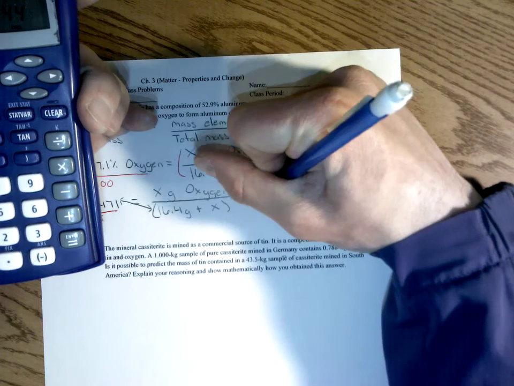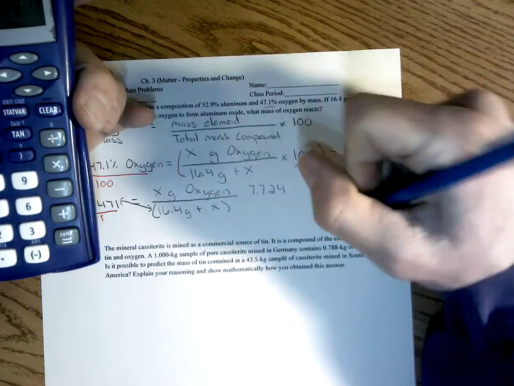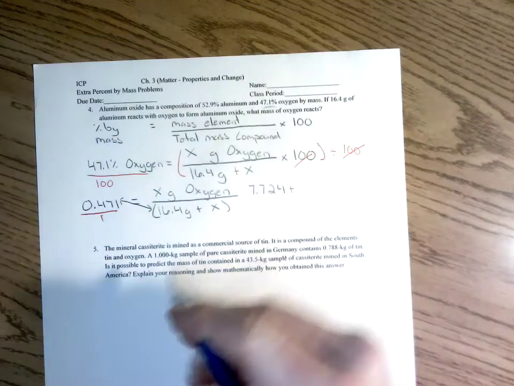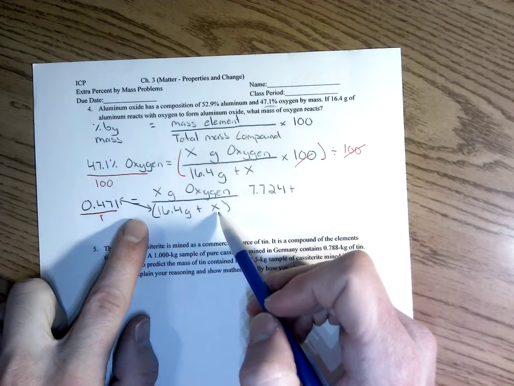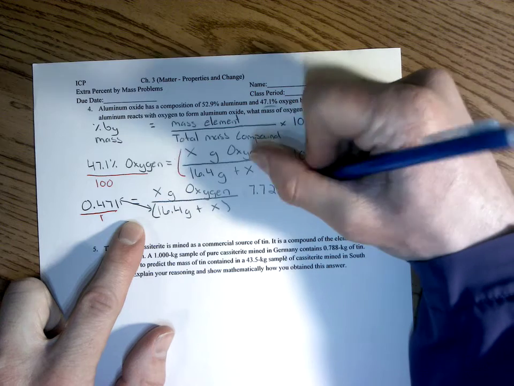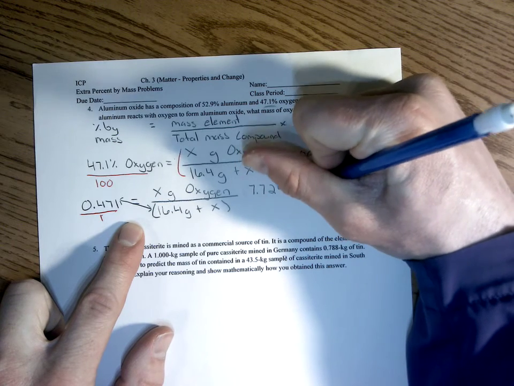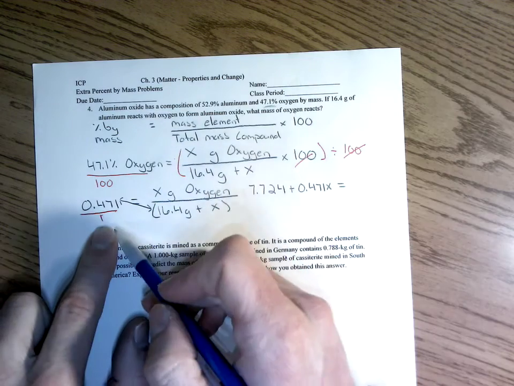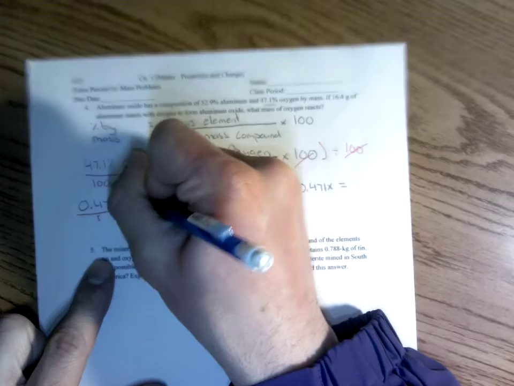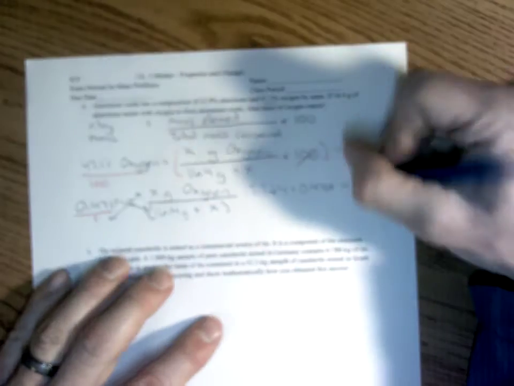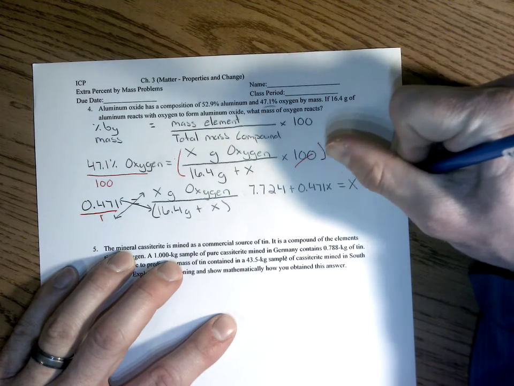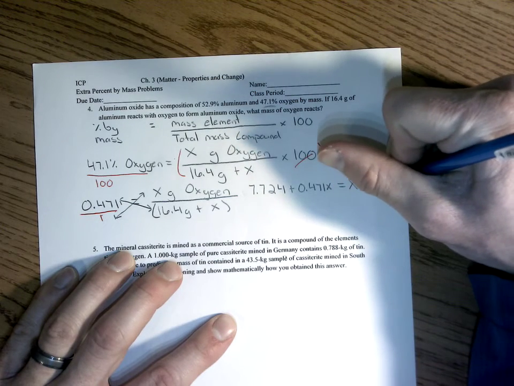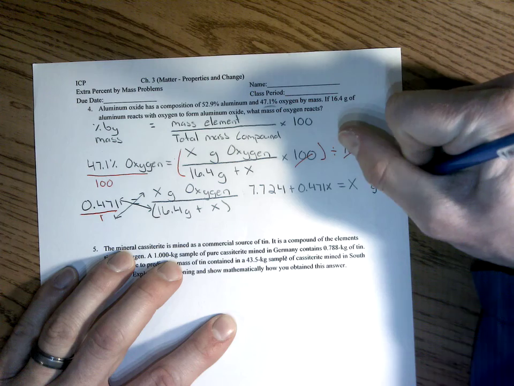So 7.724 plus 0.471 times x. So this becomes 0.471x equals 1 times x. So this equals x, and I'm going to put grams out to the side here.